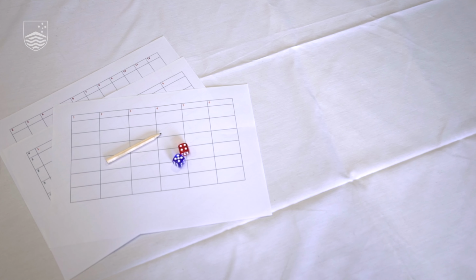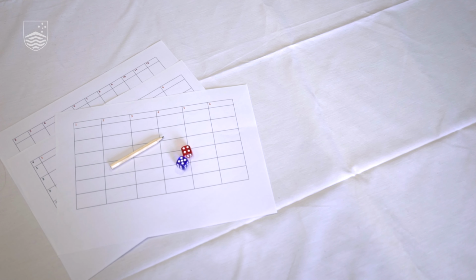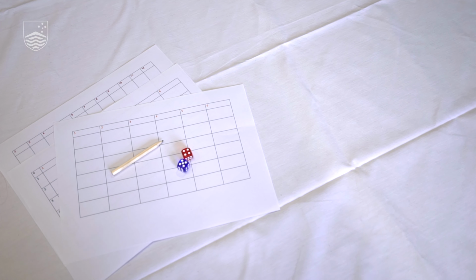Today we'll be focusing on dice and probability. So the equipment that we'll need includes 2 dice, a piece of paper to record our results on, and a pencil. To start off with, we would like to ask the question: if we roll a single dice, which number would you expect to see the most often?